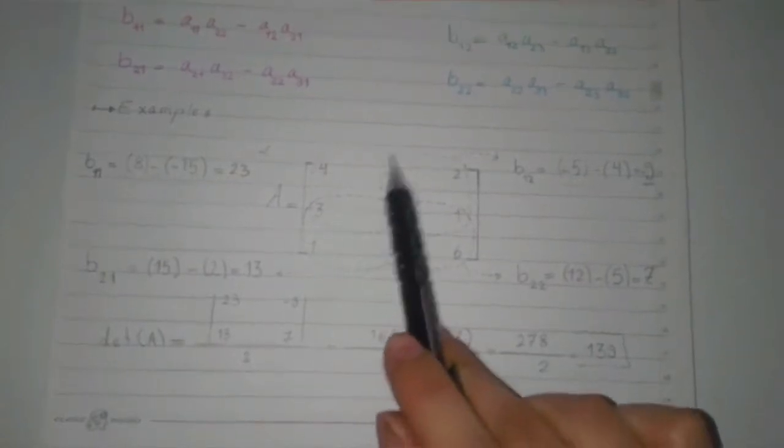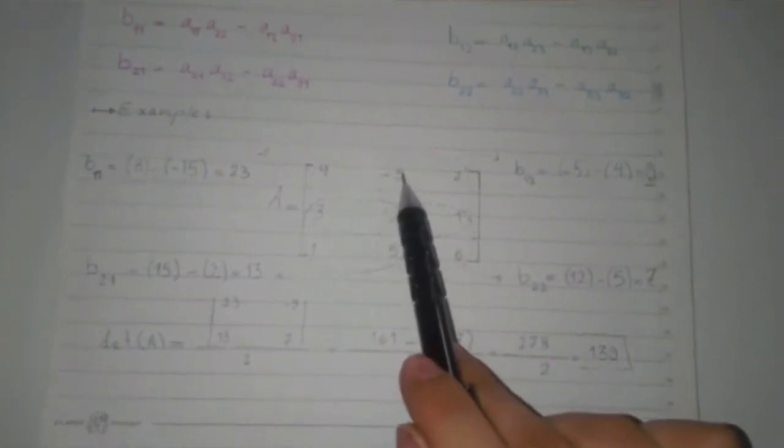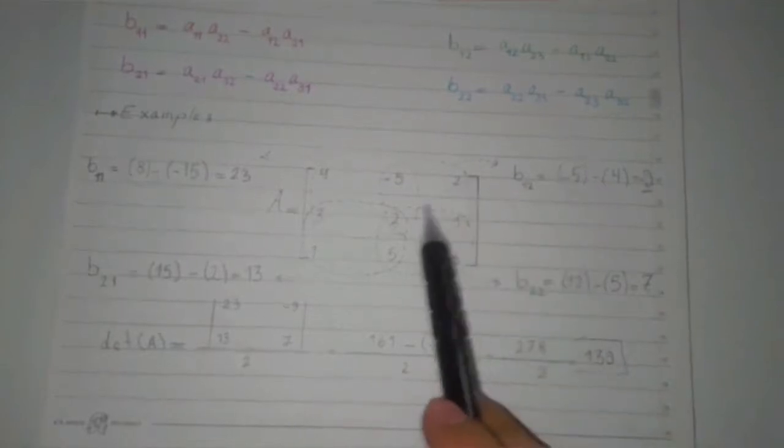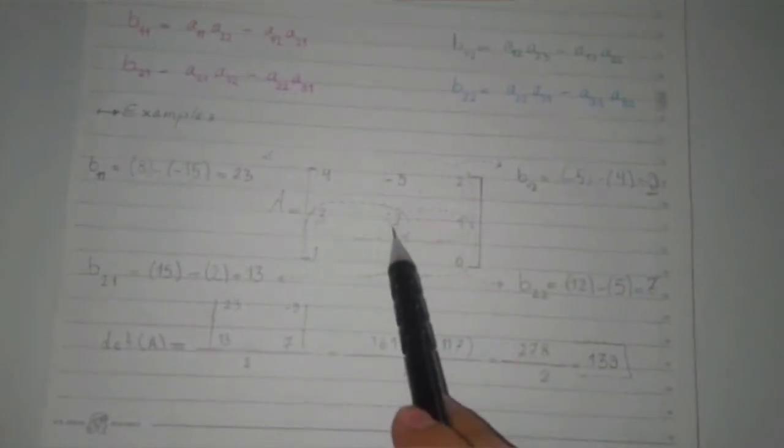Entry B sub 1, 2 is equal to the determinant of this part of our matrix, which is negative 5 multiplied by 1 minus 2 multiplied by 2, which is going to be negative 5 minus 4, which is equal to negative 9.